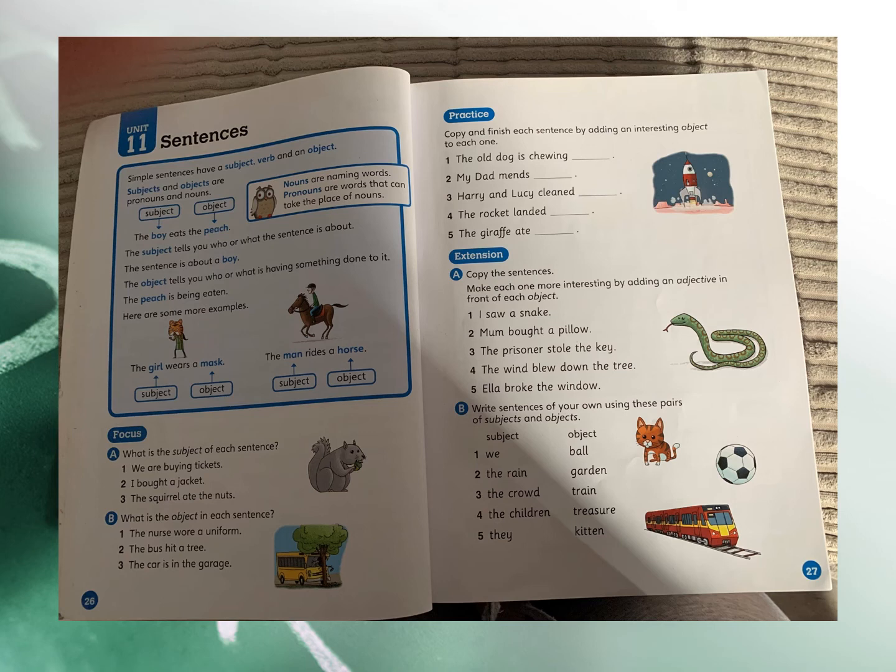In extension A, copy the sentences, make each one more interesting by adding an adjective in front of each object. And for extension B, write a sentence of your own using these pairs of subjects and objects. This task is labelled at mild.